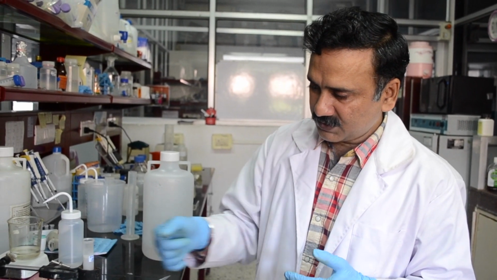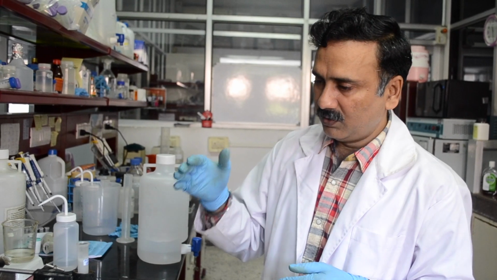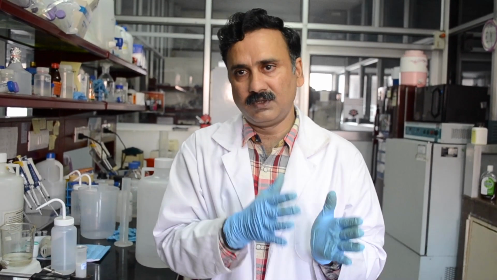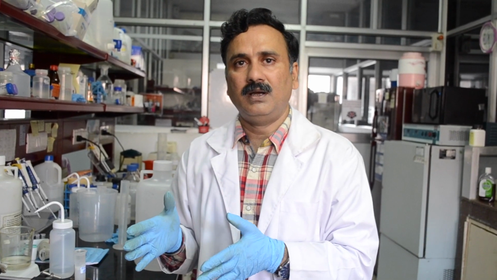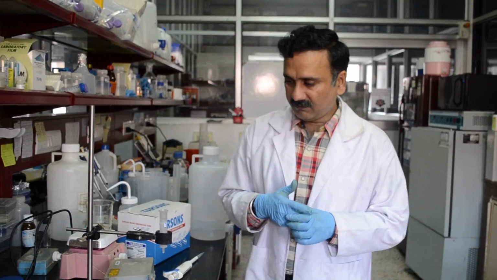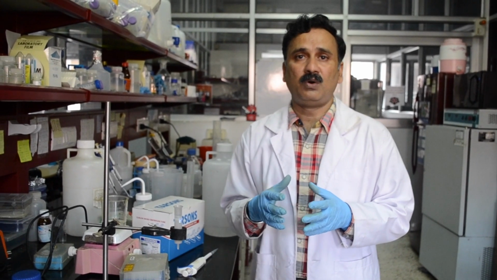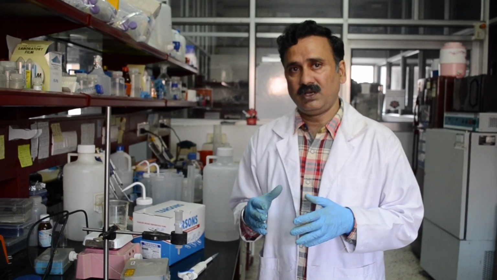So let's first do the equilibration, and then we are going to load the sample, and then we are going to tell you the further downstream procedures. So now what we have done is equilibrated the column with 4 to 5 column volumes of the water or the buffer in which you want to do the buffer exchange of your protein.